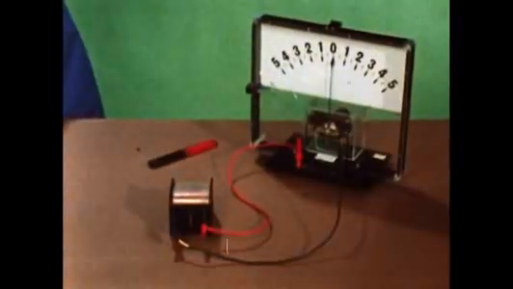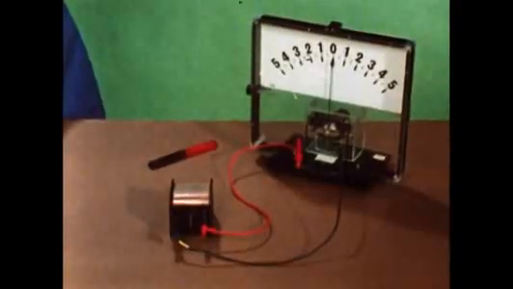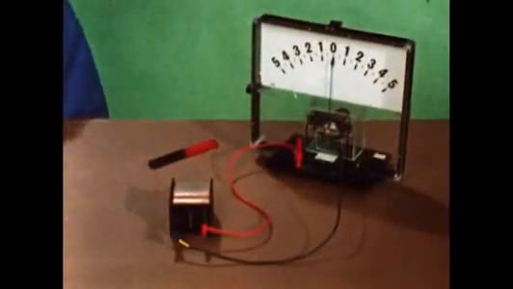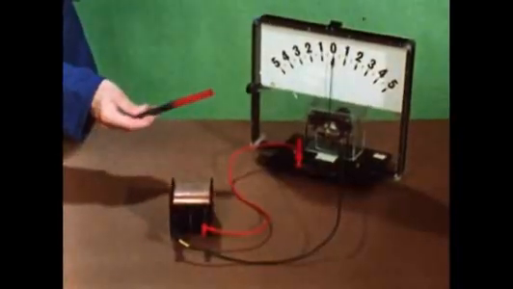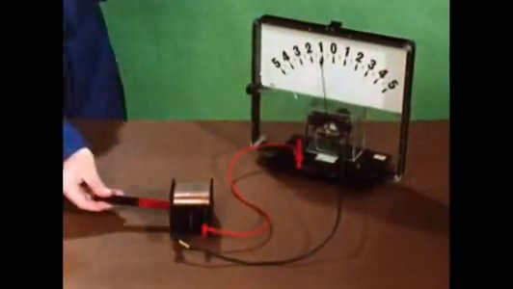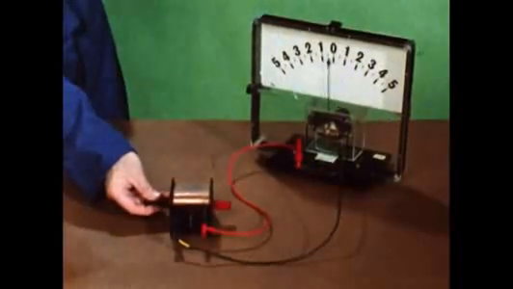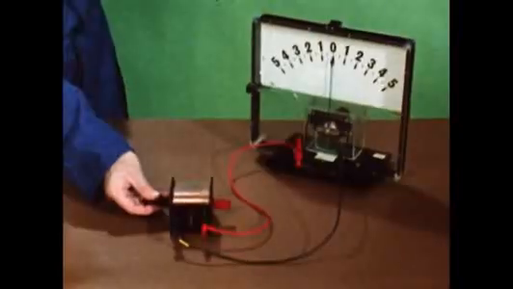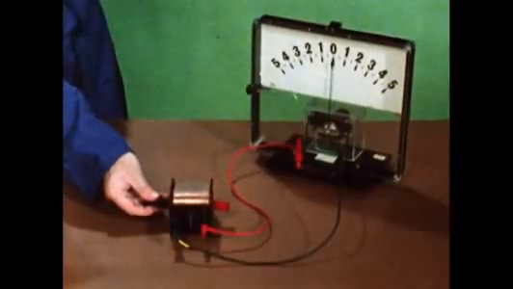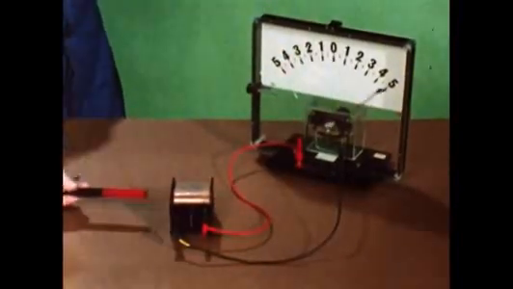First, a simple experiment. Here a coil is connected to an instrument for measuring current. We're going to push a magnet into the coil and watch the needle as we do so. There. There was a kick of current as the magnet went in, and there'll be another in the opposite direction as we pull it out again. There.